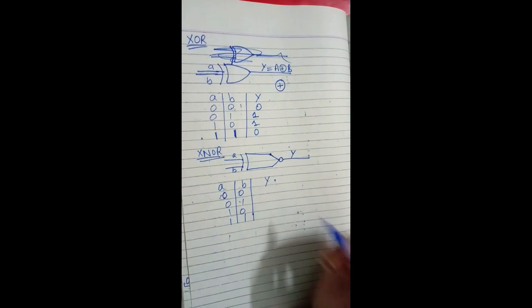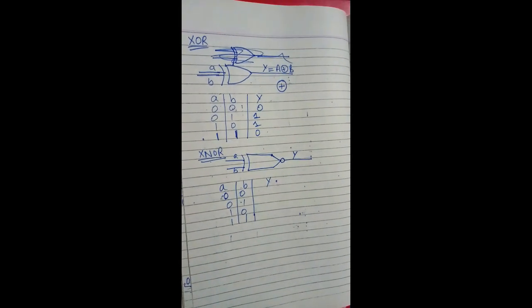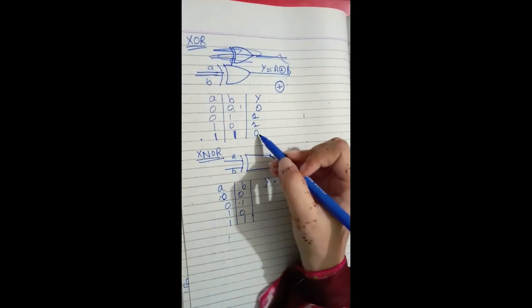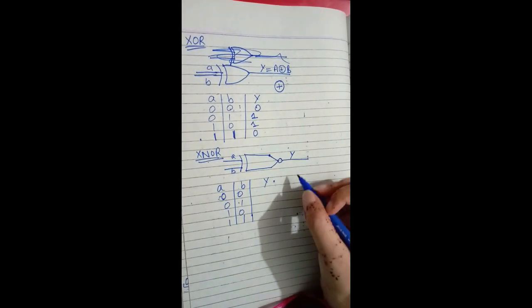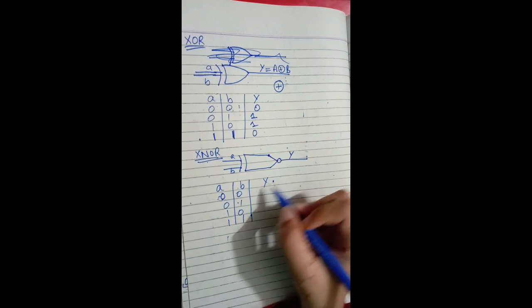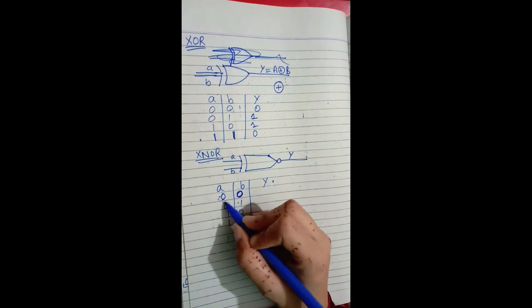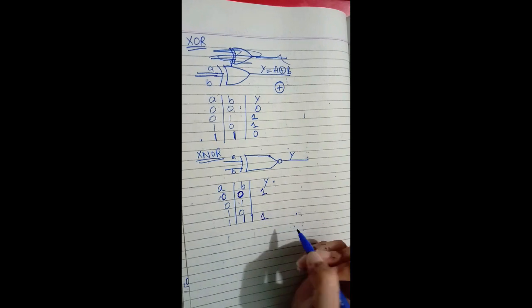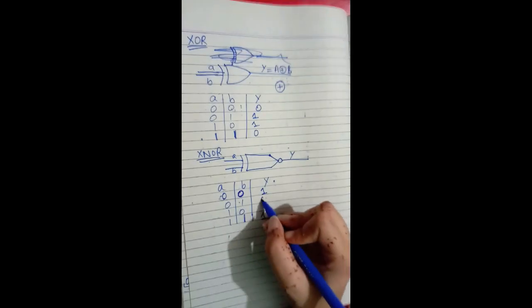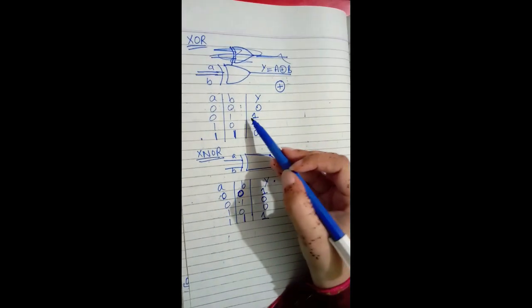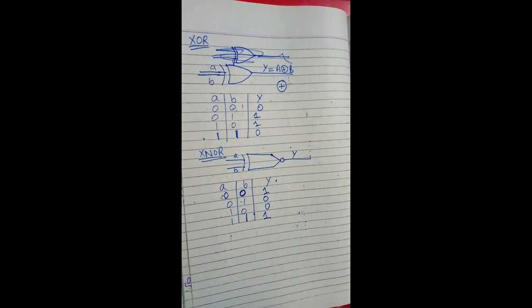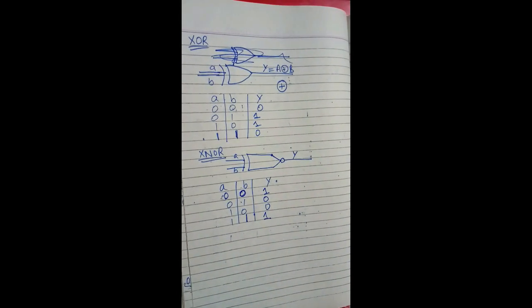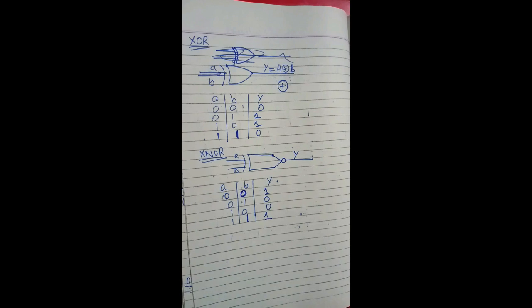The output basically says that whenever we have the same inputs, the output will be 1, the opposite of XOR. For 0 0 and 1 1, we have the same numbers and the output is 1, and for the opposite we have 0. This is the XNOR gate. So these are our logic gates which we will use in the digital electronics course.